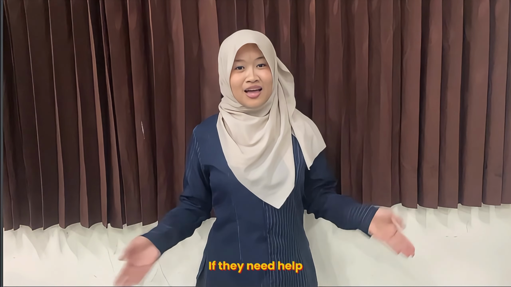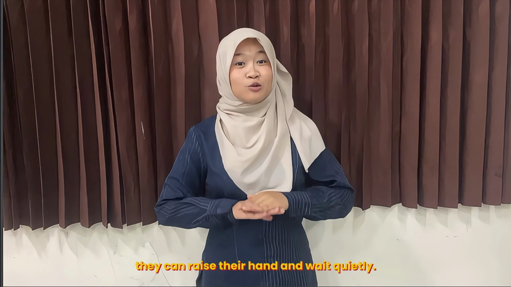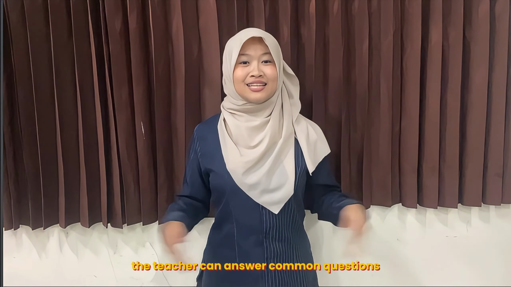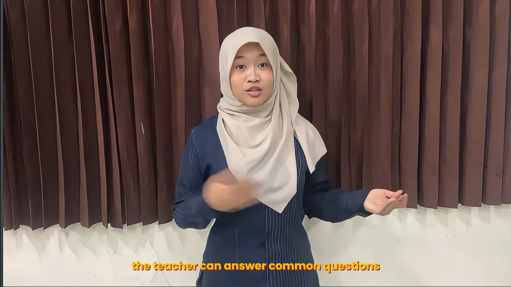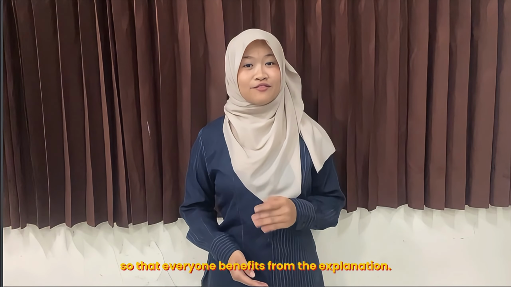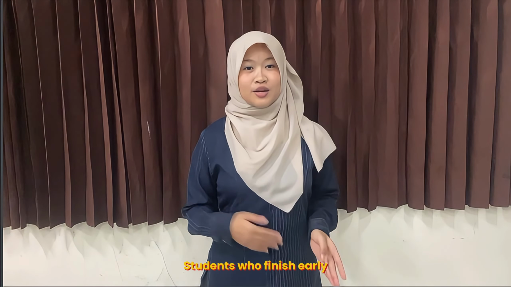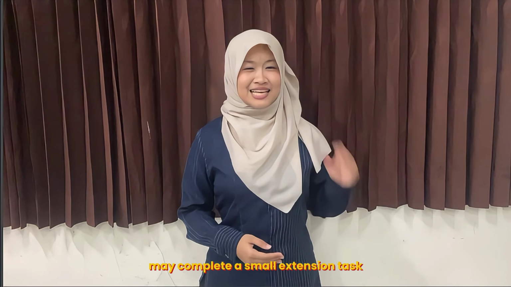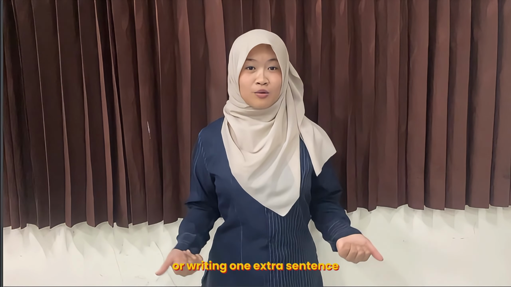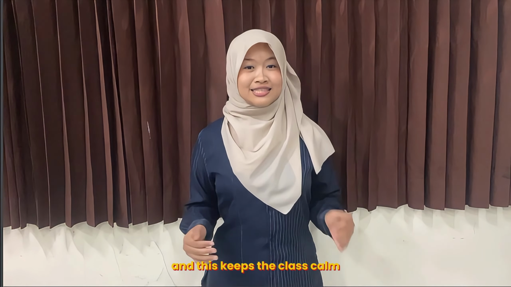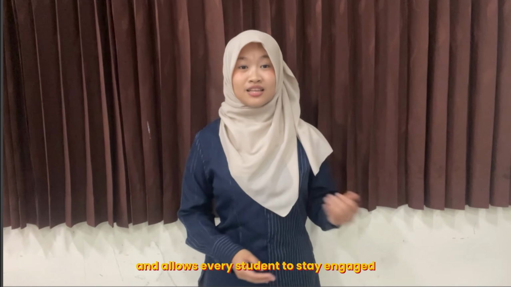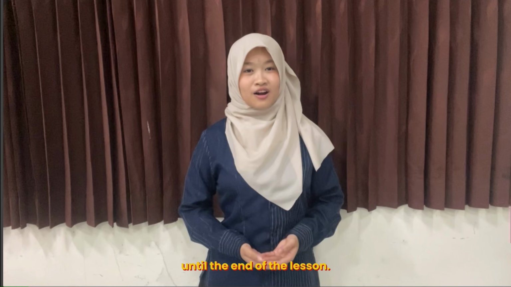If they need help, they can raise their hand and wait, and rather than going to each student one by one, the teacher can answer common questions for the whole class so that everyone benefits from the explanation. Students who finish early may complete a small extension task such as coloring a picture or writing one extra sentence, and this keeps the class calm and allows every student to stay engaged until the end of the lesson.